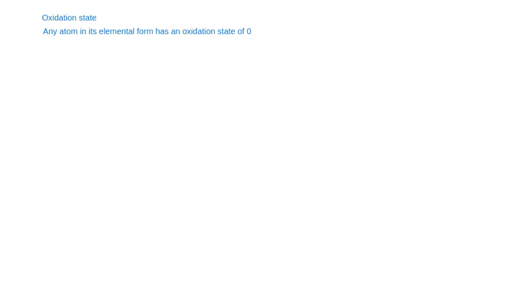So for instance, hydrogen, we expect to be in the gaseous phase. So if we see H2 as a gas, then we expect it to have an oxidation state of 0. Same thing if we just had sodium metal, for instance. Sodium as a solid, we would expect to have an oxidation number of 0. So this works for diatomic elements as well as monatomic elements. Anything in its normal elemental state has an oxidation number of 0.